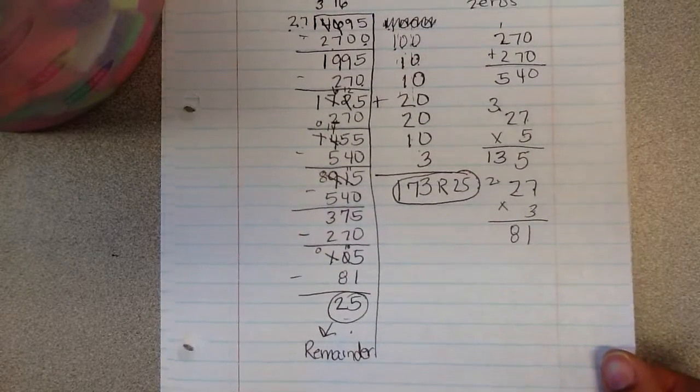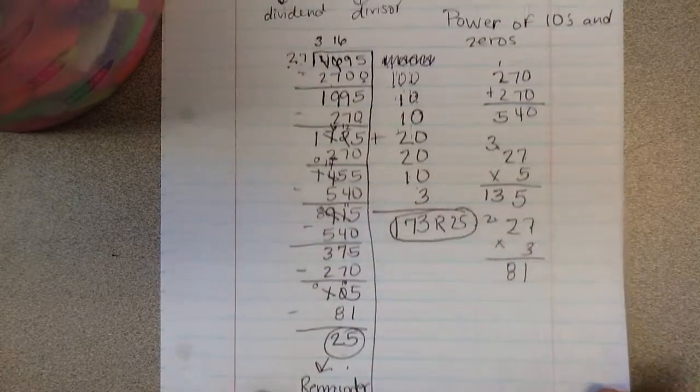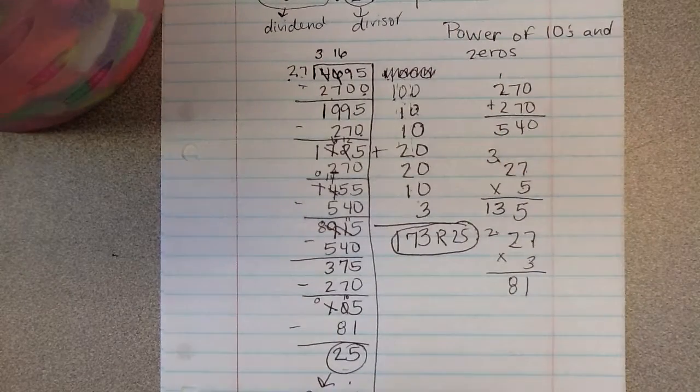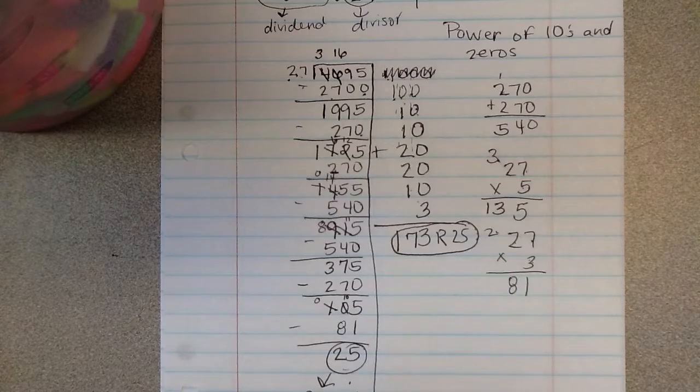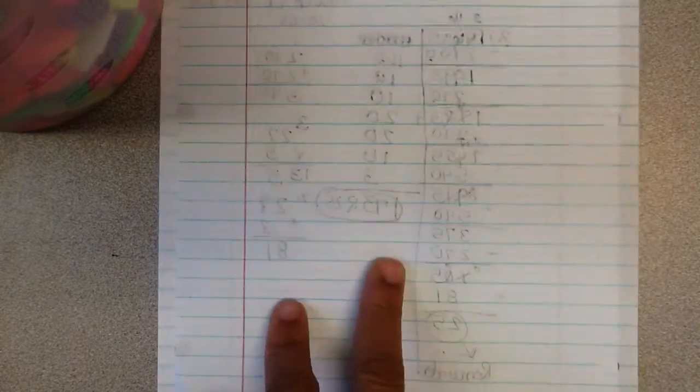Okay, so if you already wrote all this, that's fine. If you didn't write it, that's fine. You're not going to write anything in until I give you the problem to solve on your own. Okay, so on the back of my paper, or I'll just use a new sheet of paper, you're using your notebook. Okay, I'm going to try to solve again using the forgiving method.